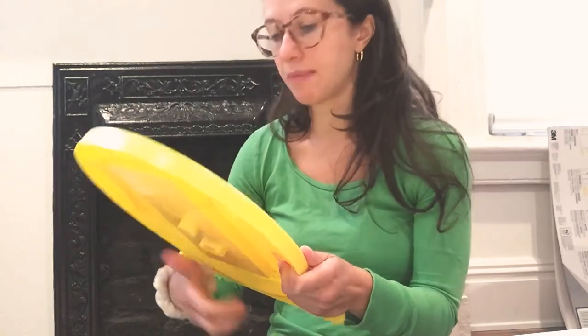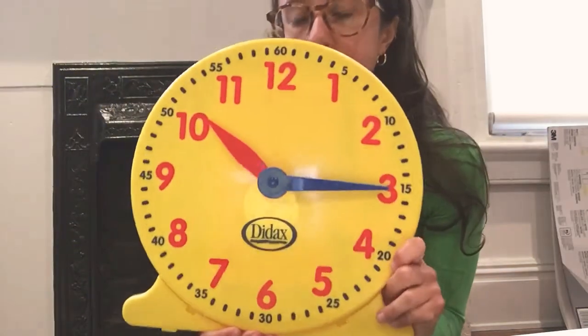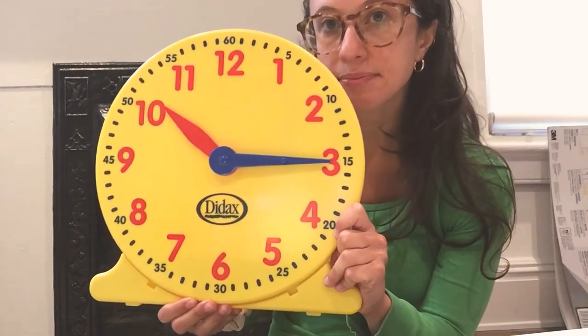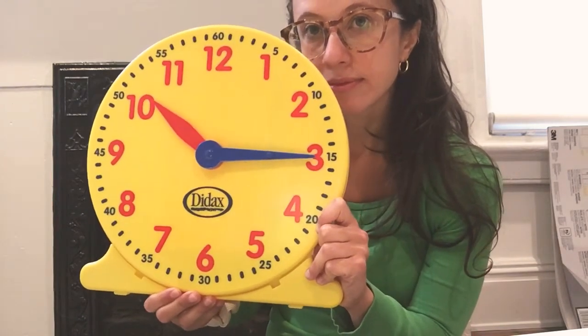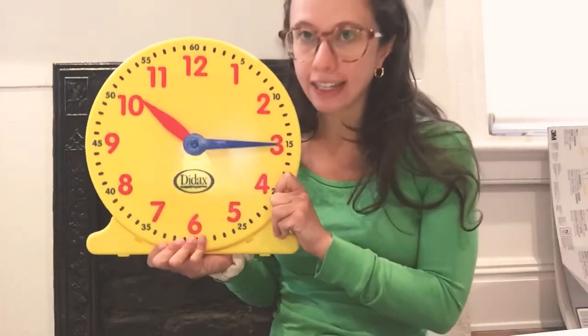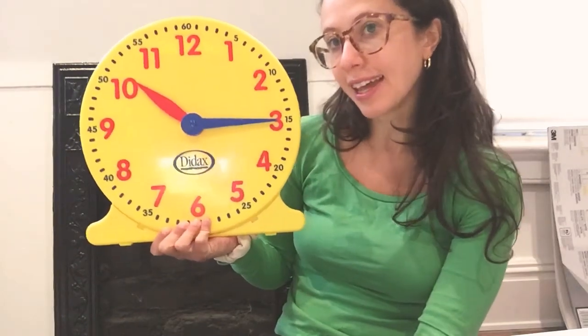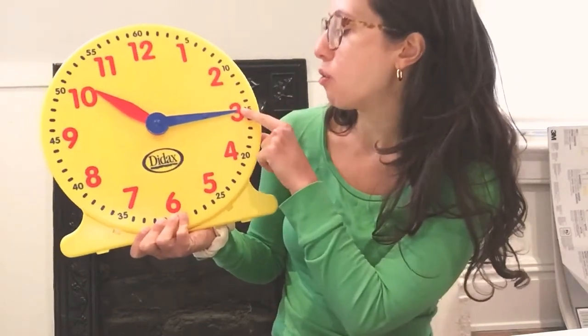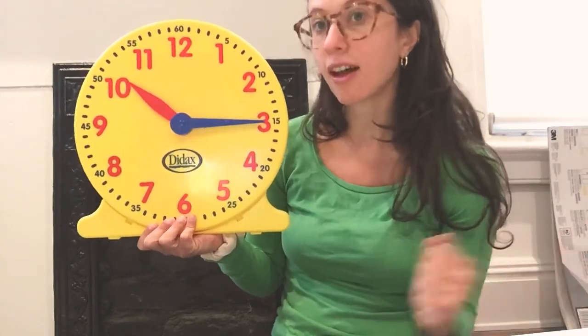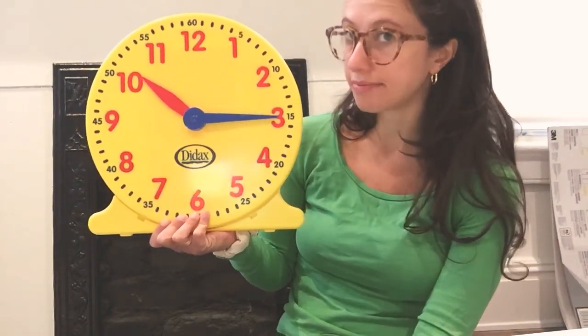Here's our first one. Let's take a look. Look at the hour hand first, and then look at the minutes. So if you said it's 10:15, you're correct. But another way you can say it is a quarter after 10. So it's 10:15, also a quarter after 10.